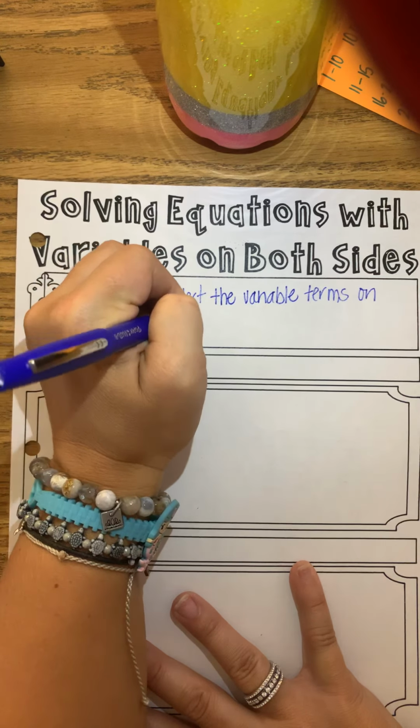So these cancel, and that's going to give me 12. Bring down my 10. Negative 2x plus 3x is just simply x. Variable term. Constant, constant.